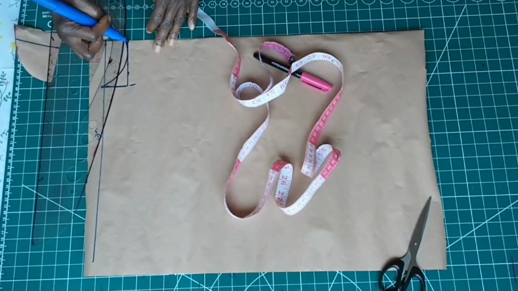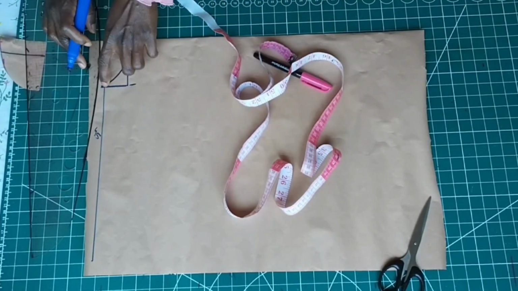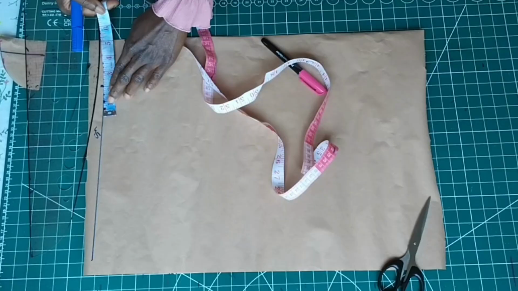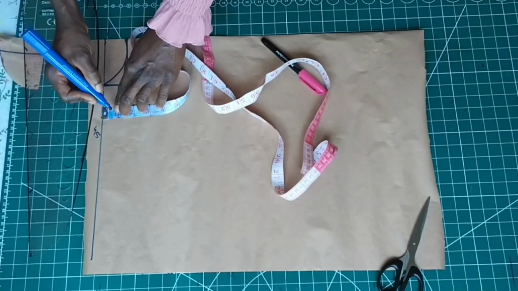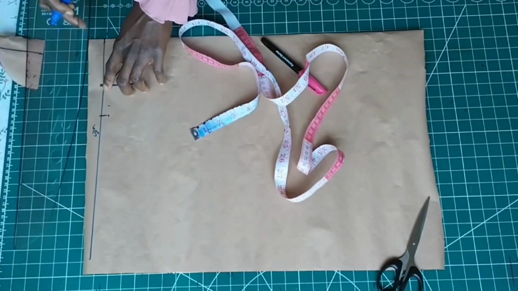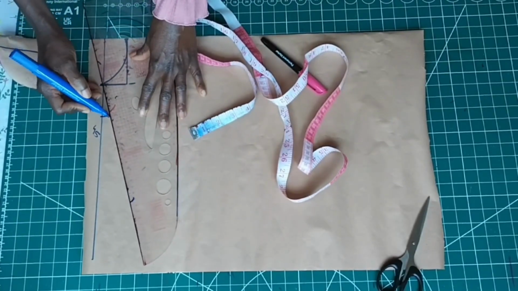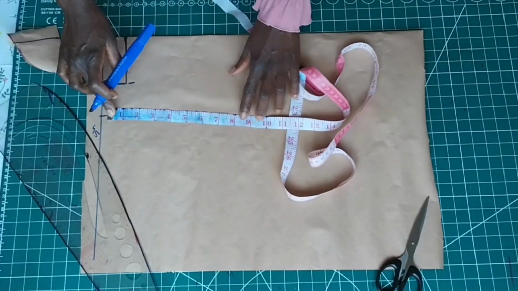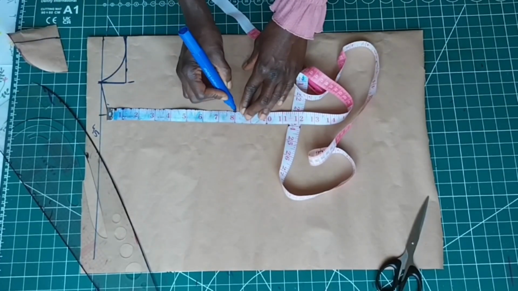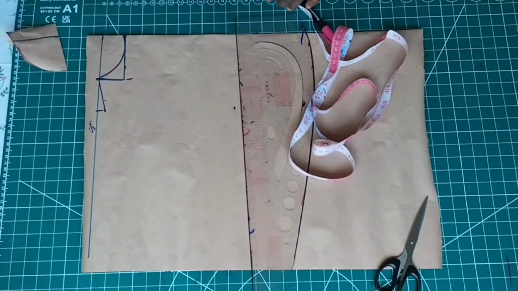Now on the shoulder guideline, from the tip of the neck width, measure and mark 2 inches to create the shoulder of the top. Now from the shoulder, go down by 1/2 inch to create the shoulder slope for the top. Now from the shoulder slope mark, measure down 8 inches to create the chest guideline.